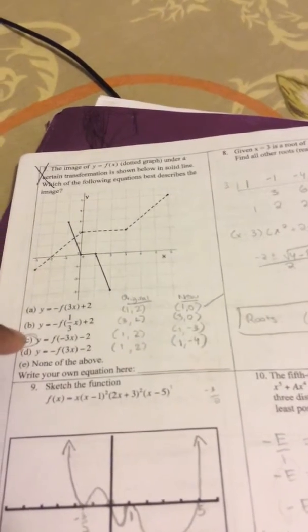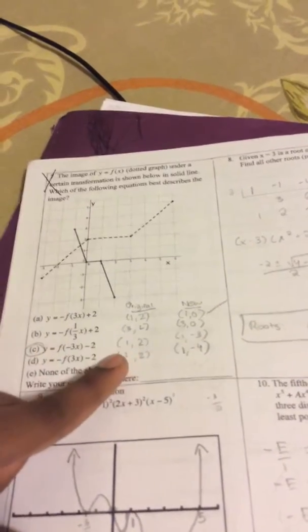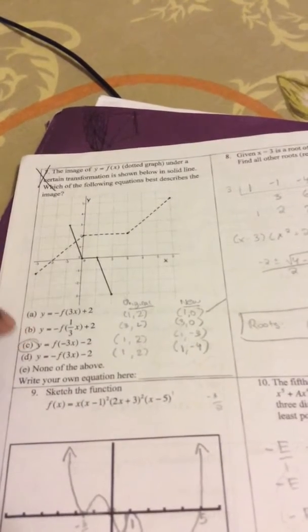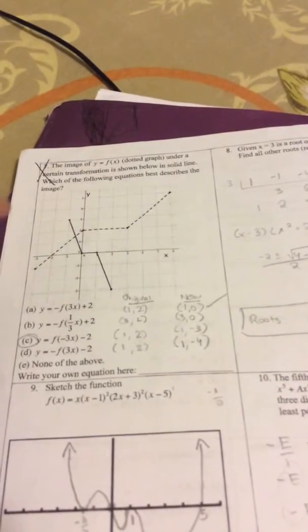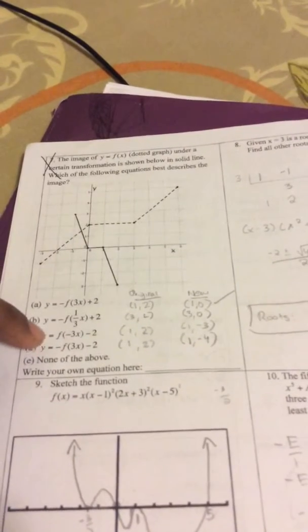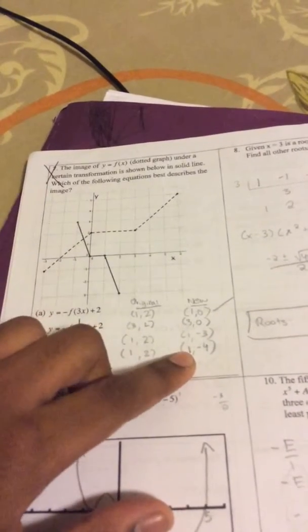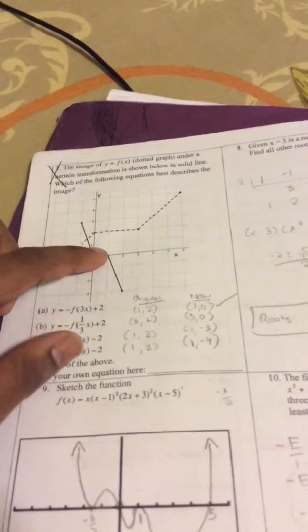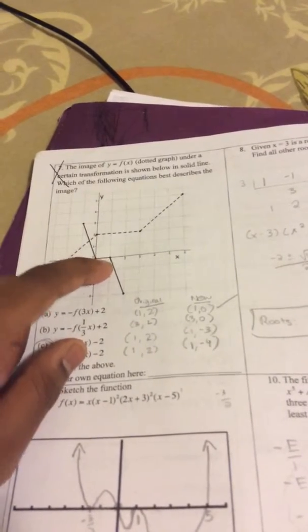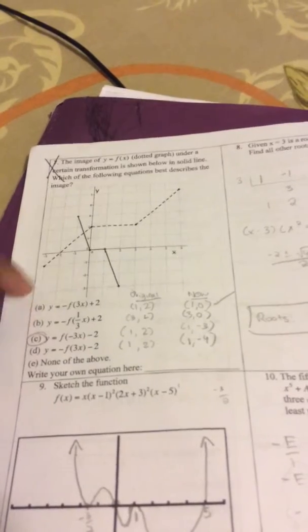For the fourth choice, we have y equals negative f of 3x minus 2. Now if we plug in 1 again, you should get y equals negative f of 3 minus 2. f of 3 on the original graph is 2, so it's negative 2 minus 2, which is negative 4. 1 comma negative 4 should be on the final graph, but you see that it's not. The actual point is 1 comma 0. So it turns out that A was correct, and that's our final answer.